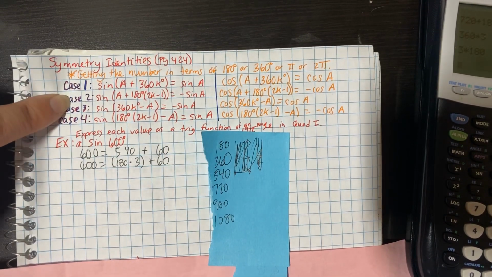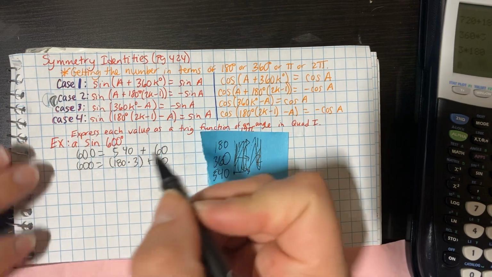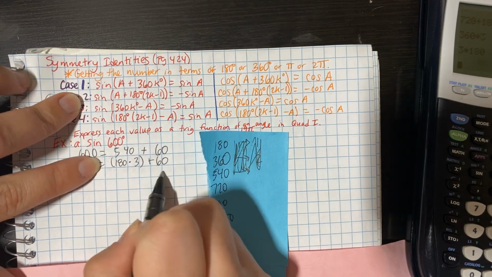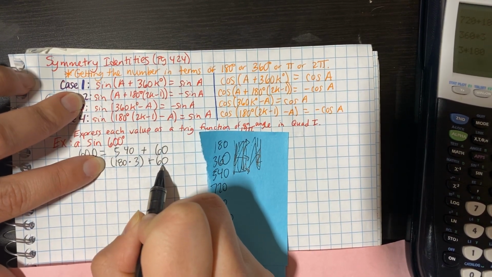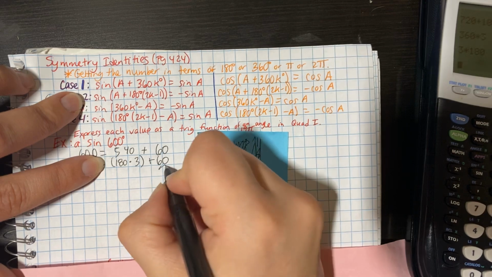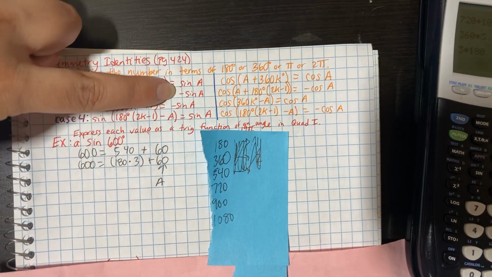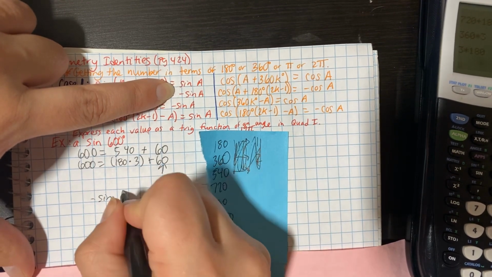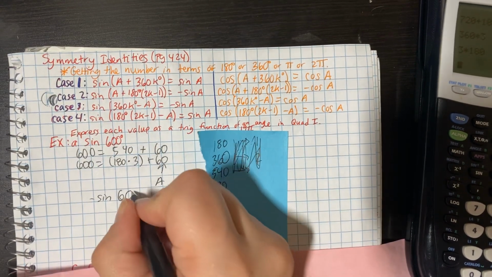Well, that would be case 2. So our A is going to be this number. On case 2, our final answer is just negative sine of A. And that's your final answer.